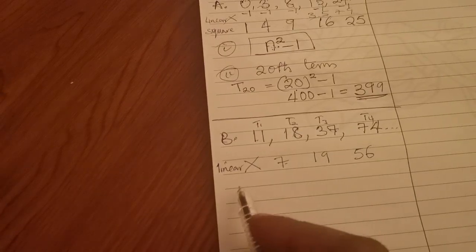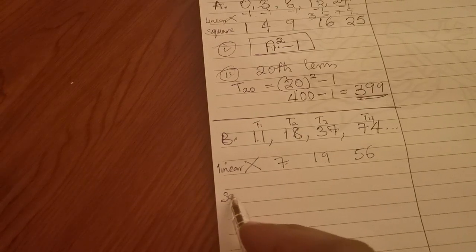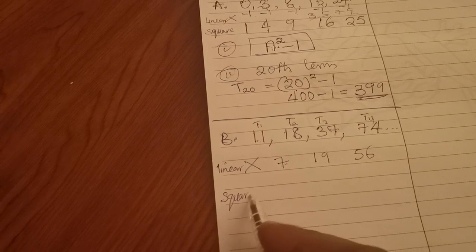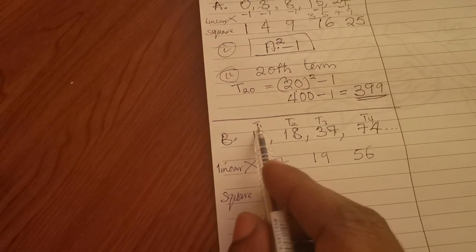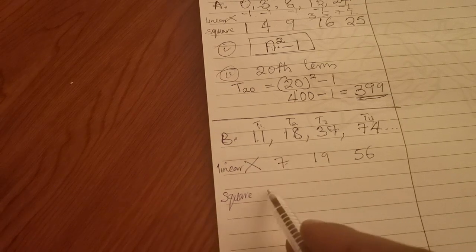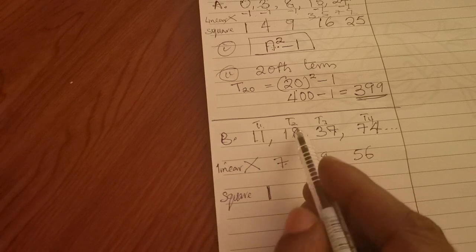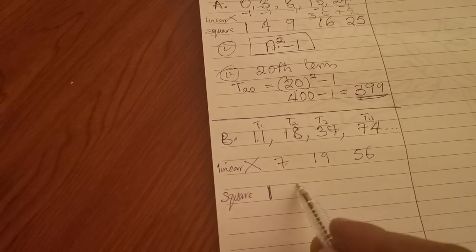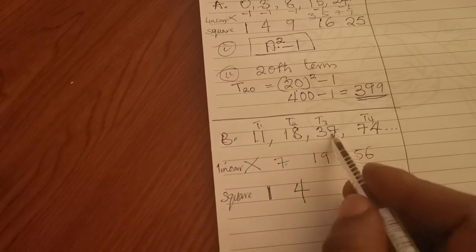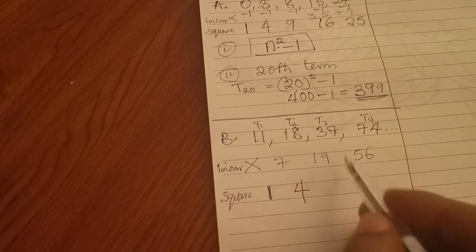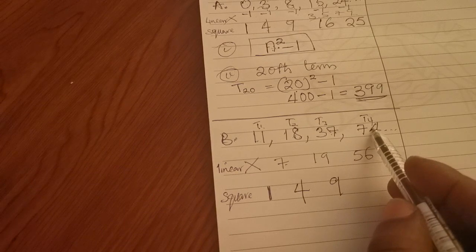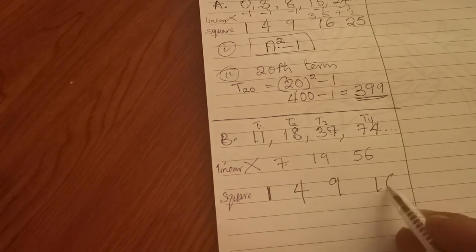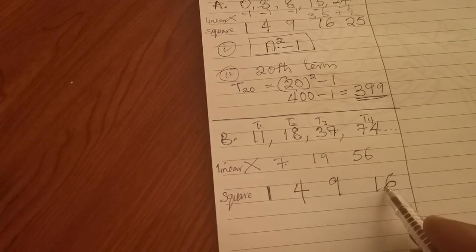Now I'm going to check if it is squared. The first term T1, I have 1 squared is 1. Second term, I have 2 squared is 4. Third term, I have 3 squared is 9. Fourth term, I have 4 squared is 16.